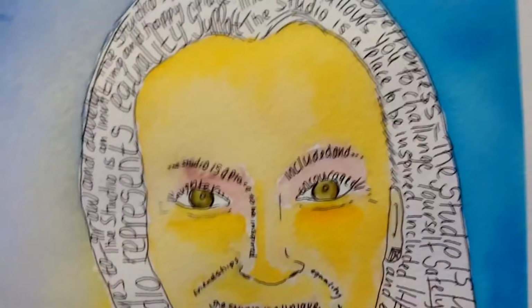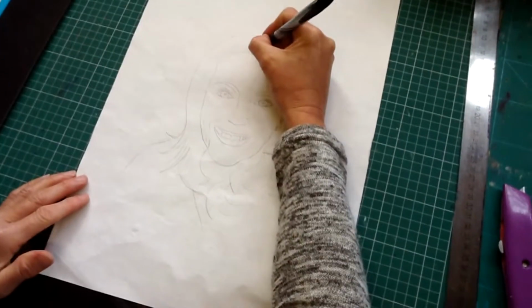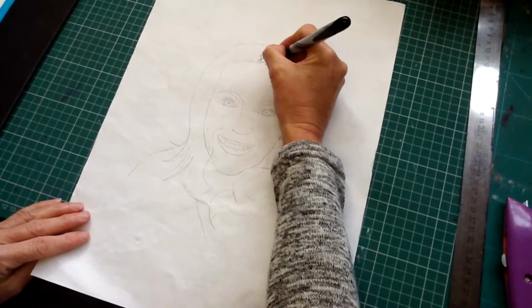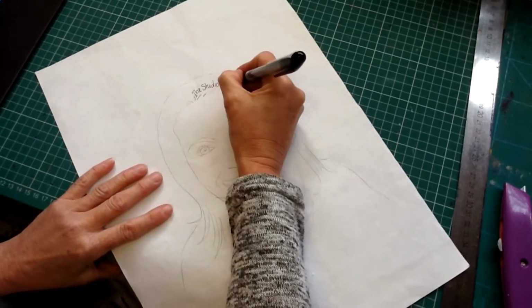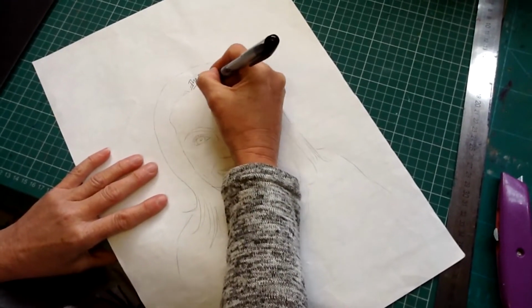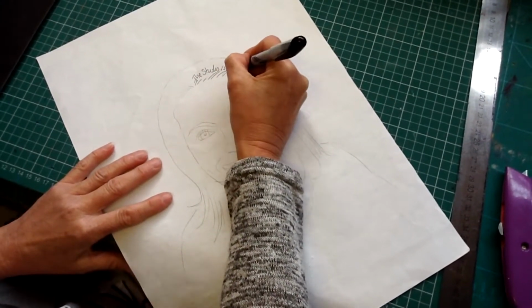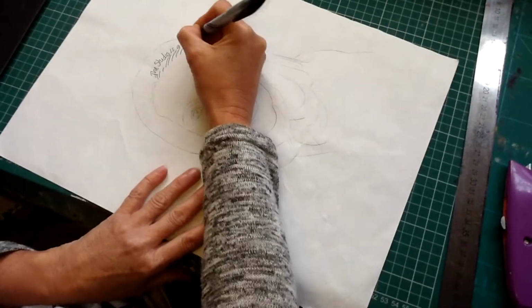If you take a close-up look, the eyebrows, the eyelashes area and the lips are all the words that I want to use about the studio, and you just play around with it and follow it through. The studio is a place to be inspired, etc. You can put these lines in so it's intermingled with your hair.